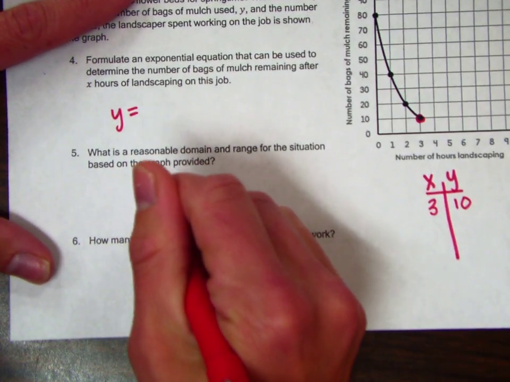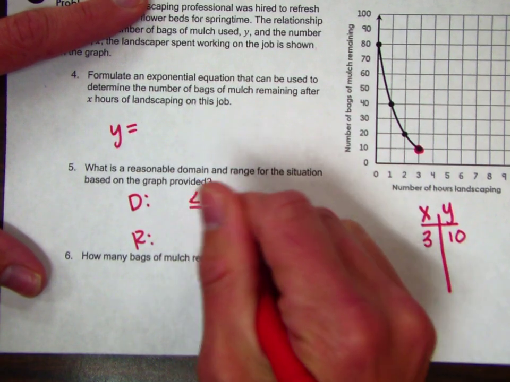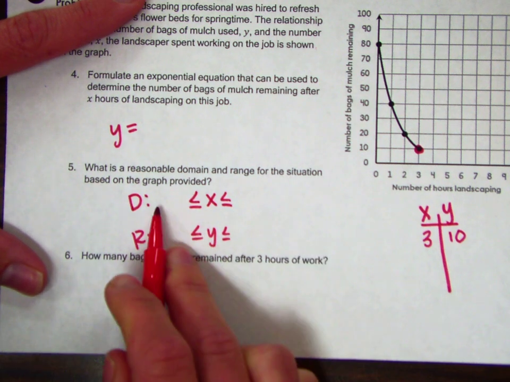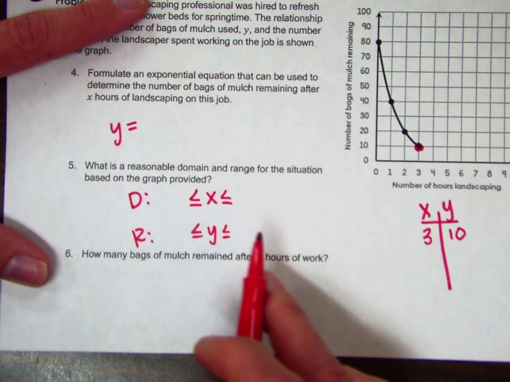For your domain and range, make sure you're looking at the graph. You do not have arrows, you have 2 endpoints. So your domain is going to look something like this. You're going to put a number, your leftmost number, your right number, your down number, your up number.